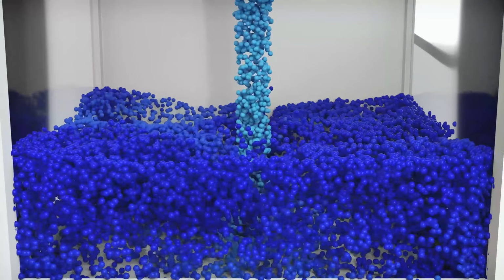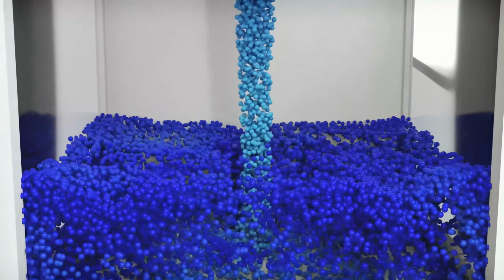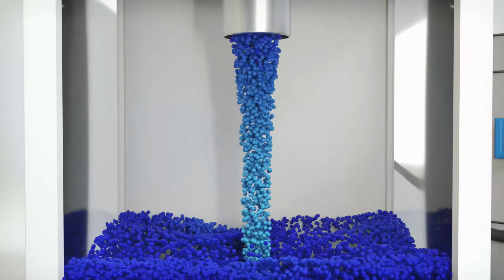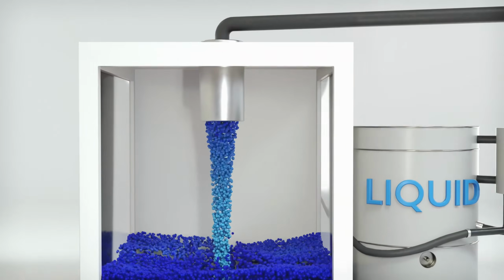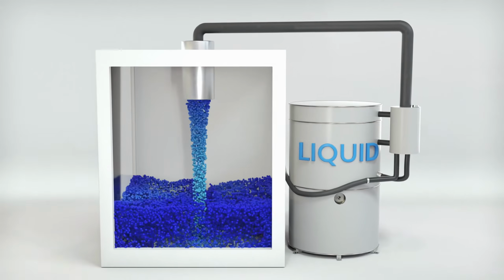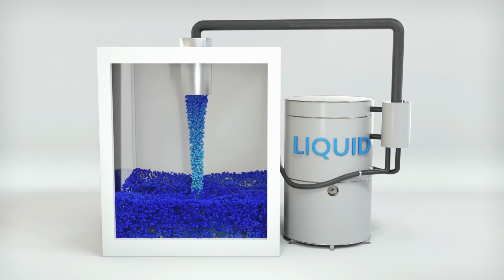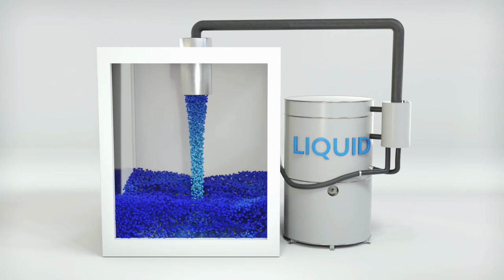Since there is not as much space between the particles, liquid is not easily compressible. Liquid can flow pretty effortlessly, which is due to the particles' ability to slide and move past each other.